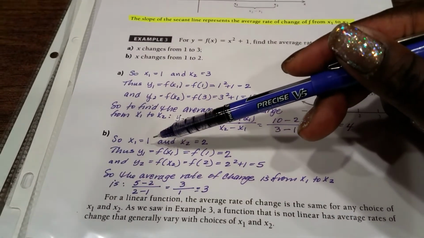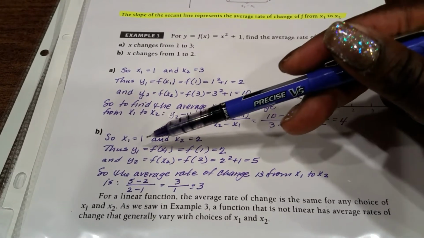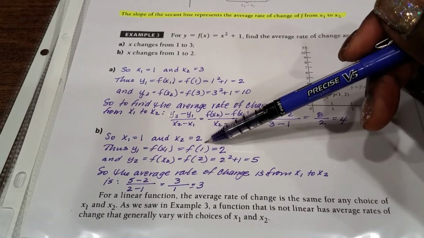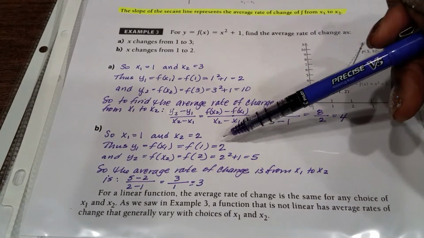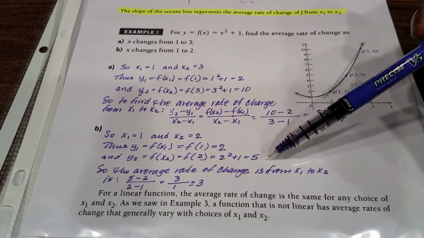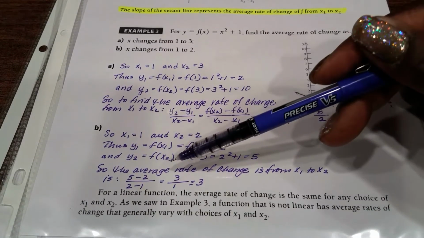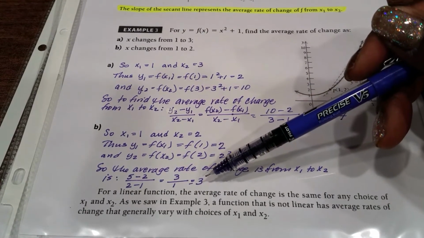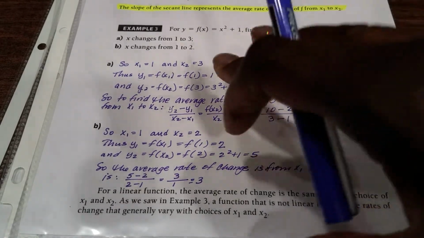We're going to have an x sub 1 of 1 and an x sub 2 of 2. We'll find our y sub 1 and our y sub 2 by plugging in these values for x into our original function. And that's how we end up with 2 and 5. We then take 2 and 5 as y sub 1 and y sub 2 and subtract using the slope formula. And now we found 3. Okay, so that's finding the average rate of change.